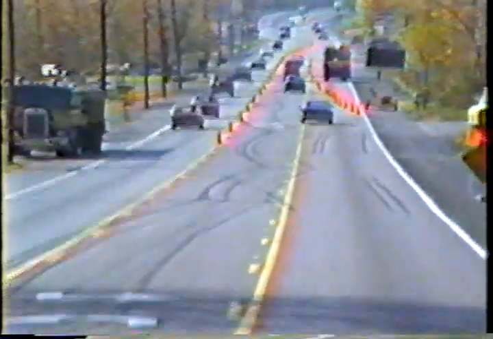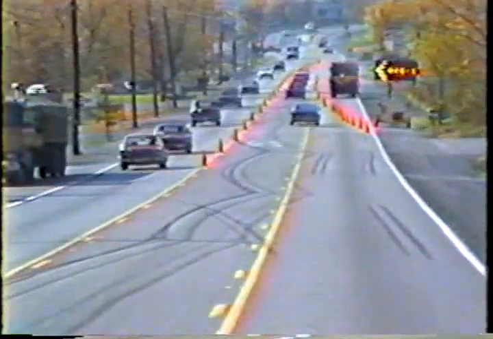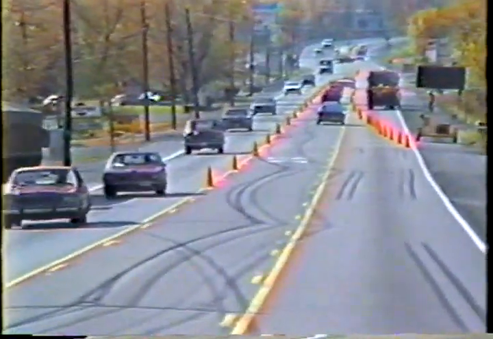Now that the traffic control is set up, let's take a drive through our work zone and review the work zone traffic control.